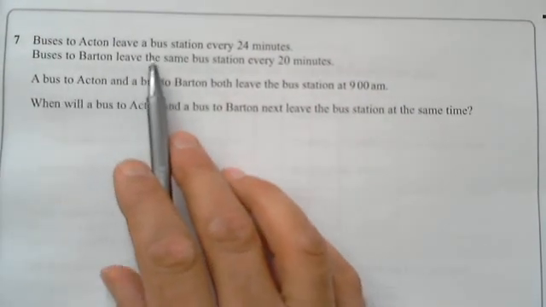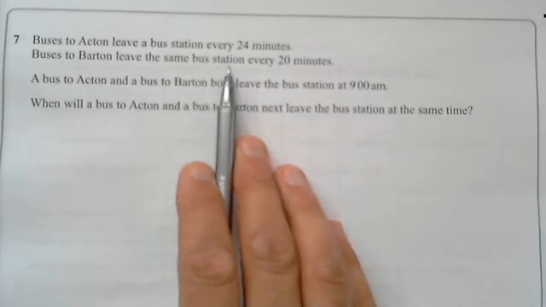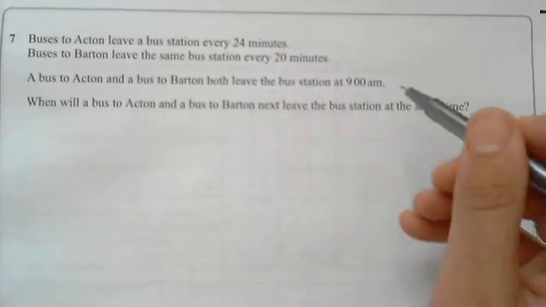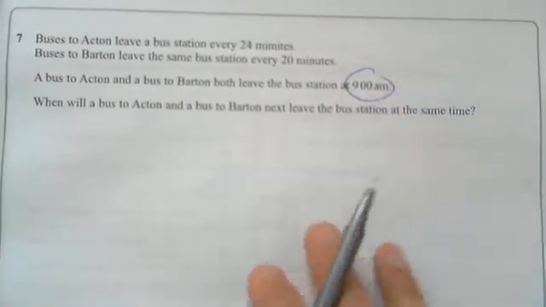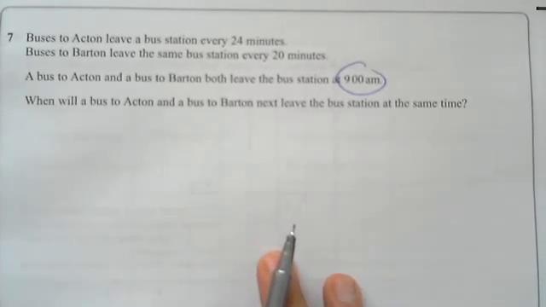Okay, buses to Acton leave a bus station every 24 minutes. Buses to Barton leave the same bus station every 20 minutes. A bus to Acton and a bus to Barton leave the bus station at 9 a.m. When will a bus to Acton and a bus to Barton next leave the bus station at the same time?